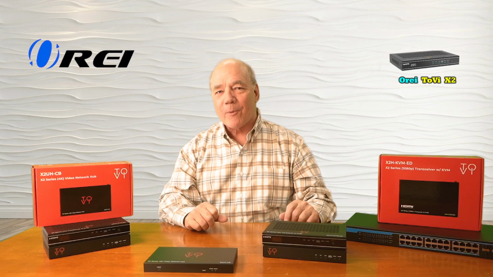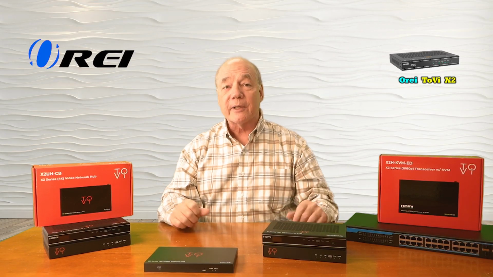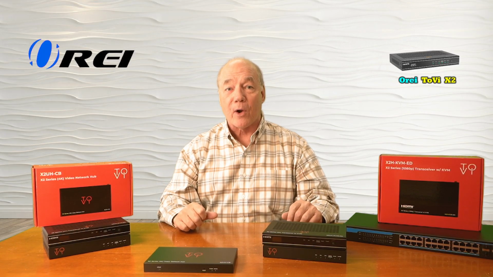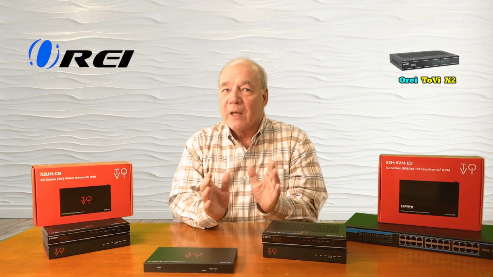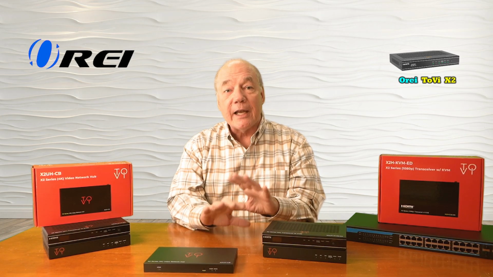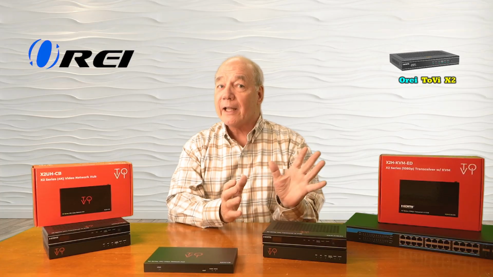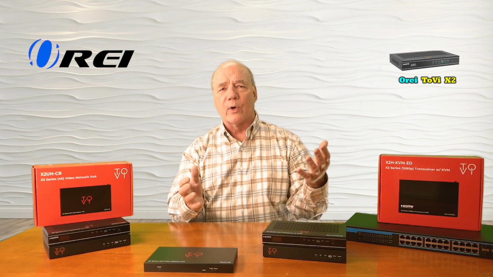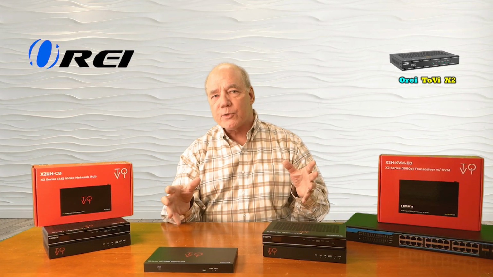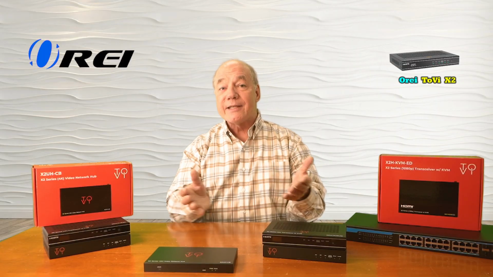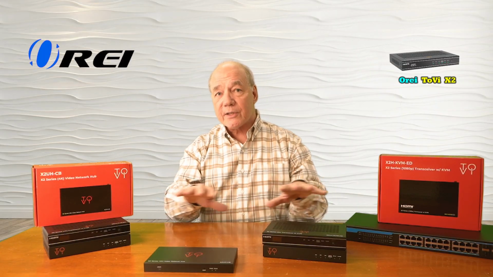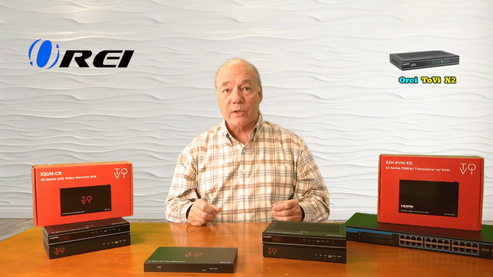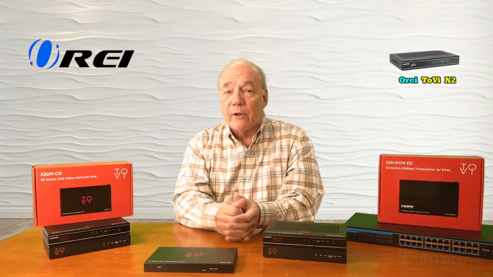Now here are a few really important things to keep in mind if you're considering the brand new ToVi X2 solution from OREI for your media needs. The first thing is this product is fully software defined. So unlike dedicated AV products that require a splitter and maybe a matrix and a video wall controller as individual products, with this system, you can actually create those digitally through software that lives on the Video Network Hub.